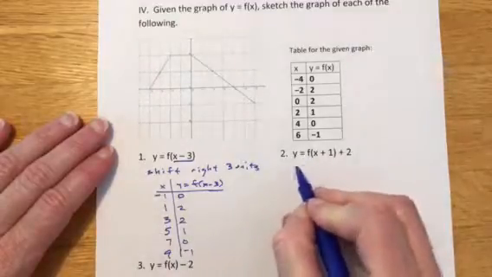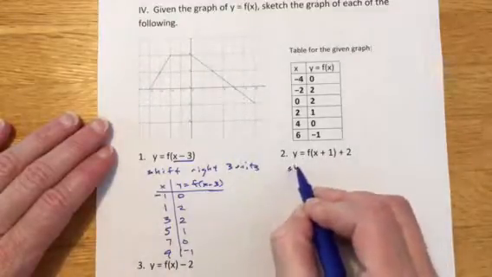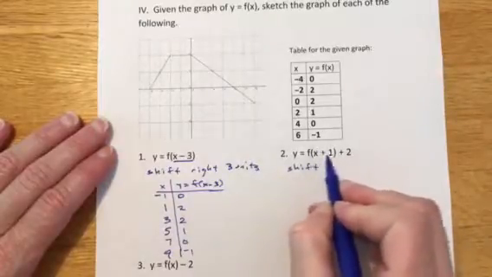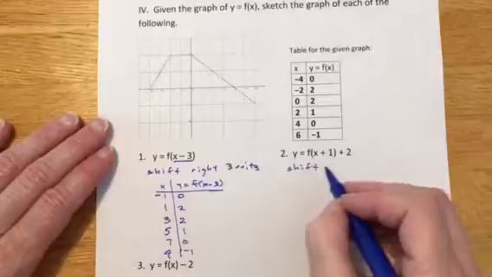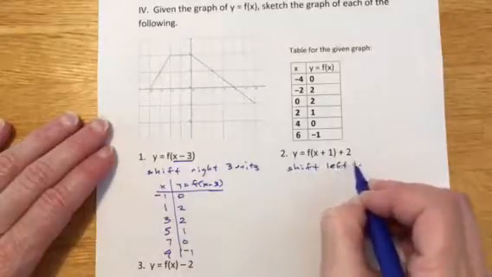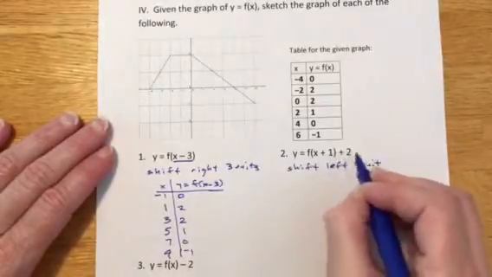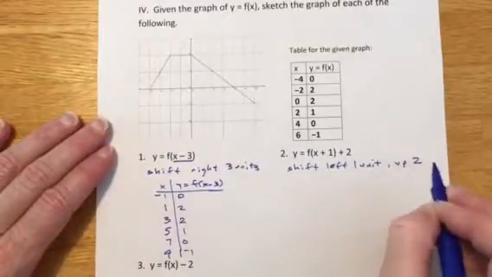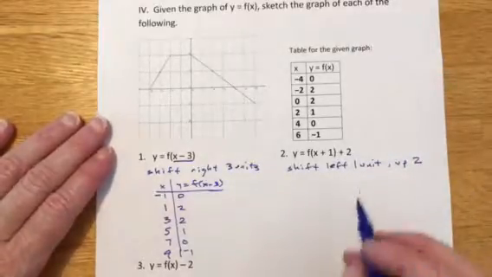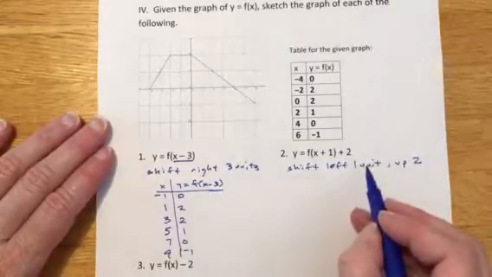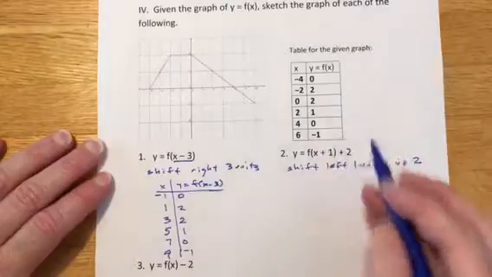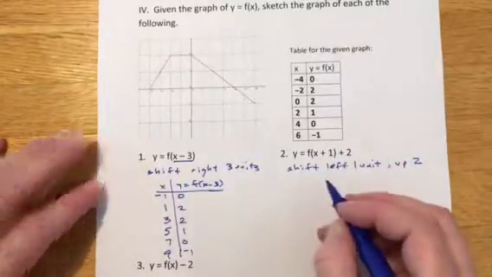Clearly in number 2, there's 2 things going on here. We have 2 shifts. So we have this inside shift, which again, inside always means left or right. When it's a +1, that's going to go left. So shift left 1 unit. The outside here is +2, so we go up 2. So left 1 moves the x coordinates left, or decreases it by 1. Up 2 will change all your y coordinates by going up 2.